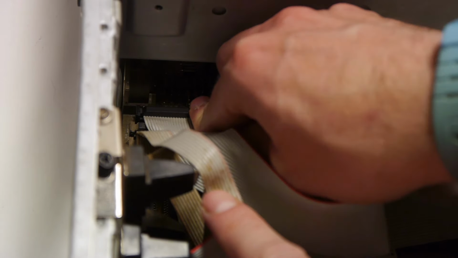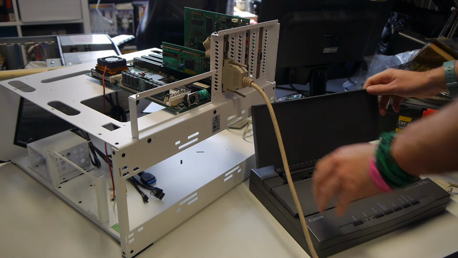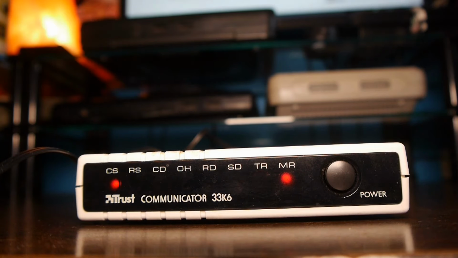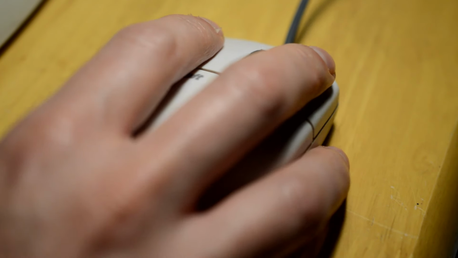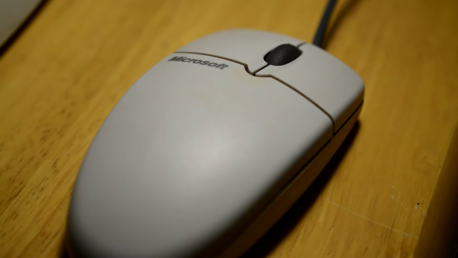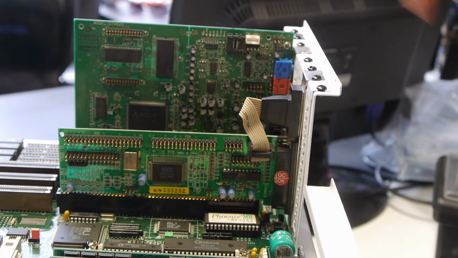Okay, so we've got our printer hooked up, a modem for some sweet bulletin board or even early internet access, and a mouse for gliding through Windows 95. What about sound? Well, that hasn't changed much at all.